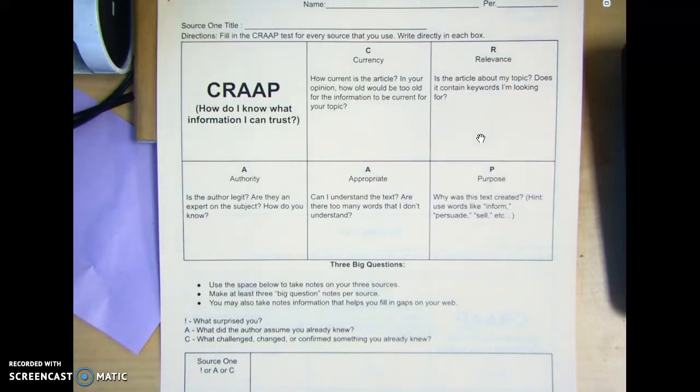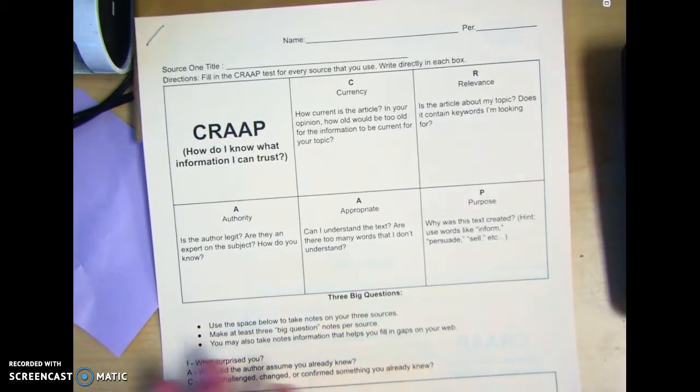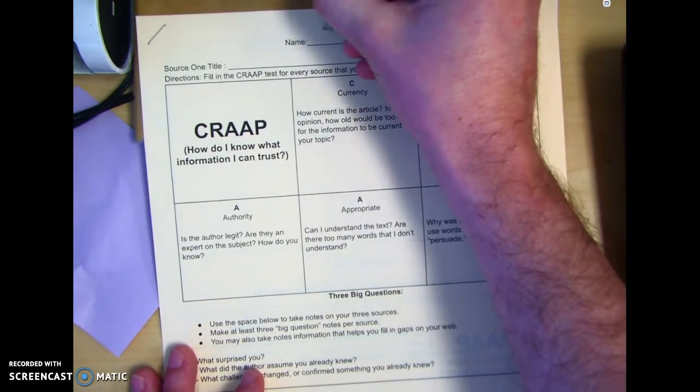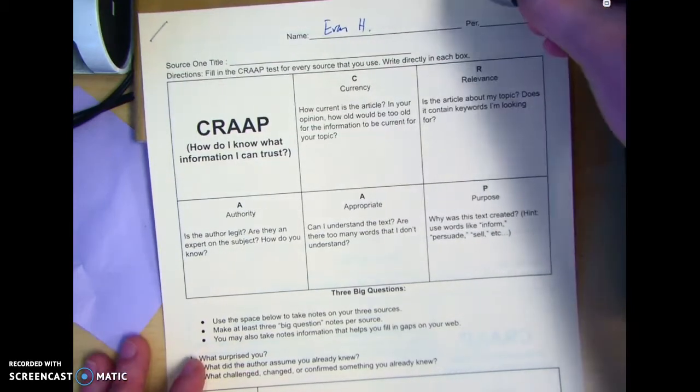Hi students, this is a short screencast to show you what the note-taking process is going to look like for your research project. So you can see in front of me is a handout that I'll pass out to everybody. Don't forget to put your name and period on it.